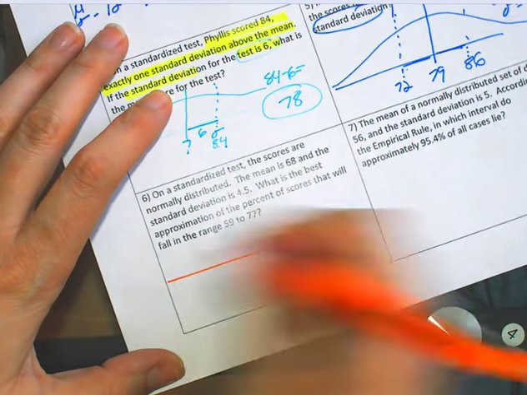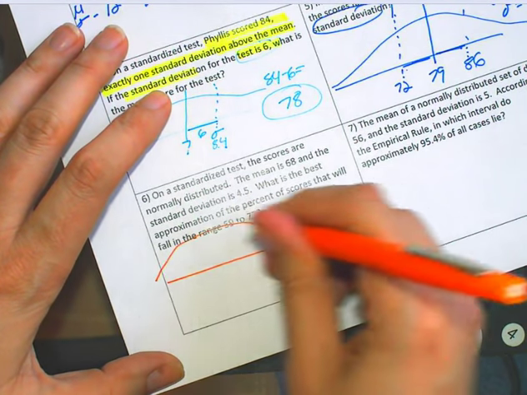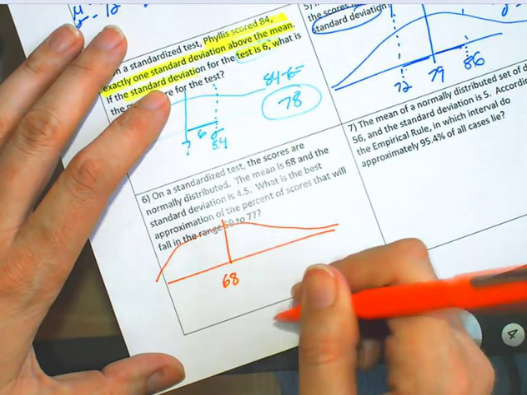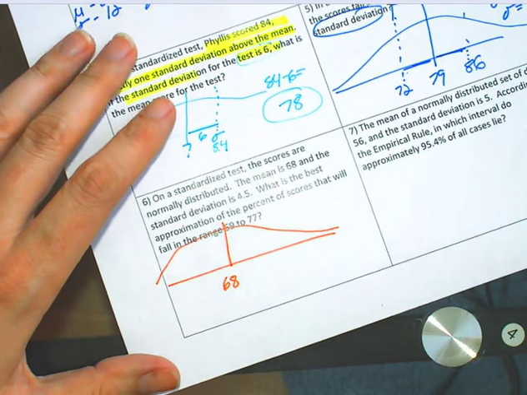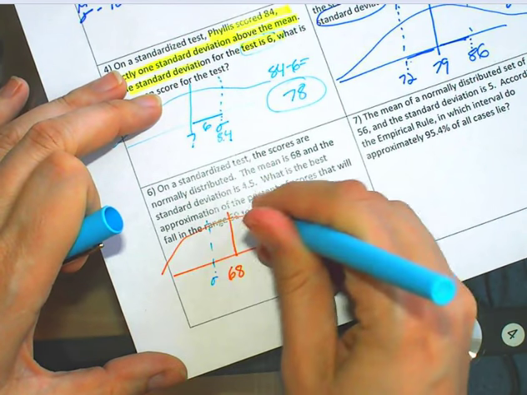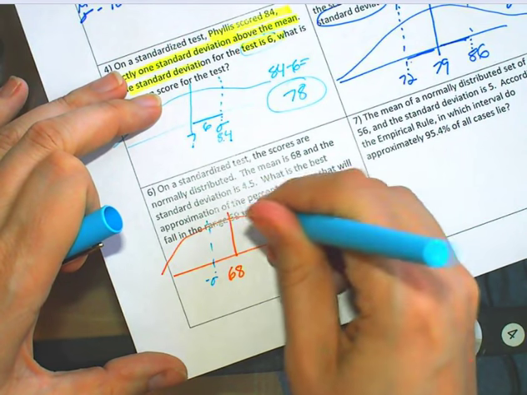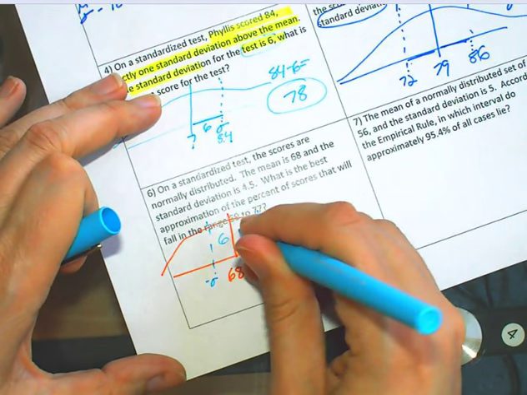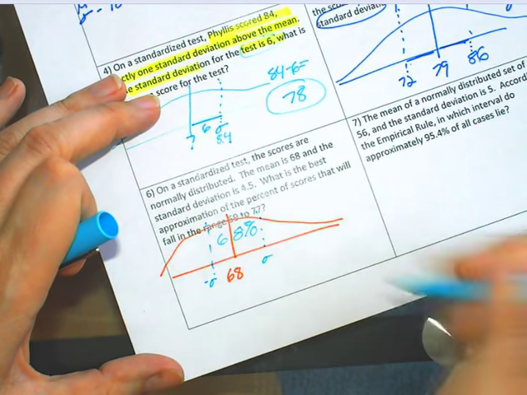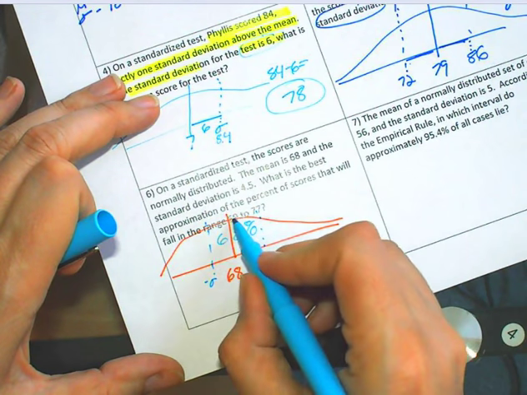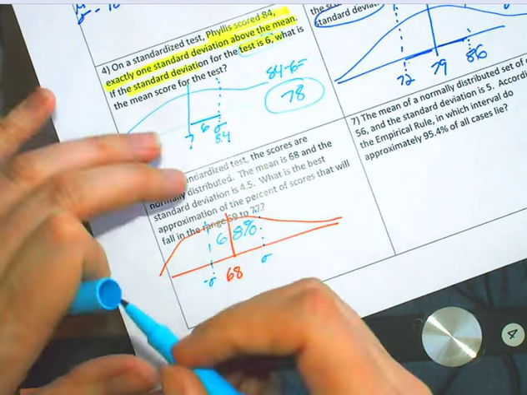So we have a normal distribution. That was ugly. I have a mean at 68. And then I know that if I go out one standard deviation below and one above, that represents 68% of my data. Okay, but it's looking for the percentage between 59 and 77.